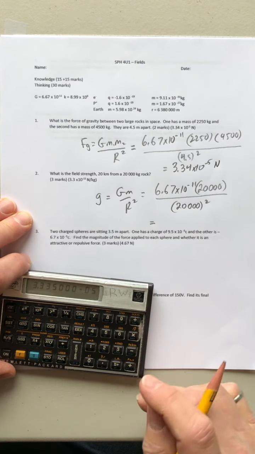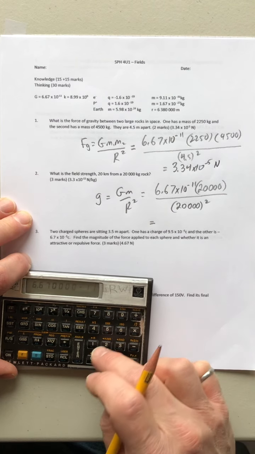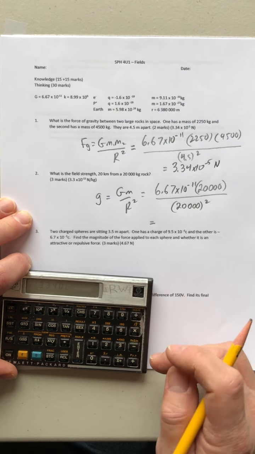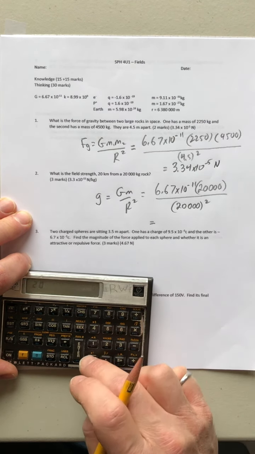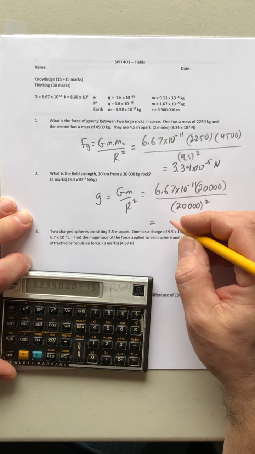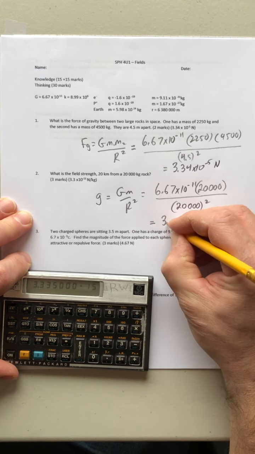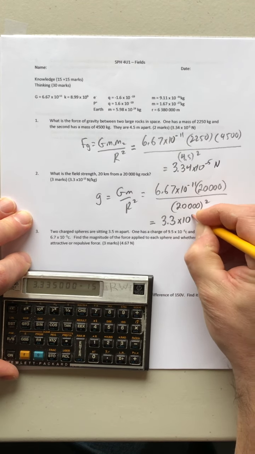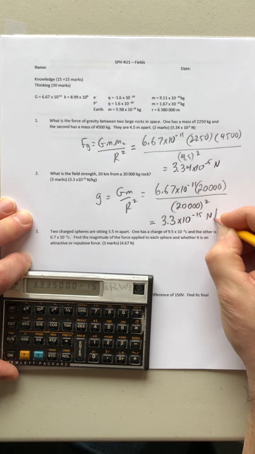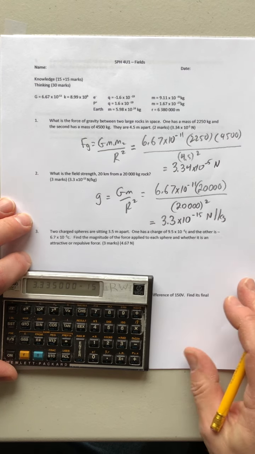It's going to be a really small number. 6.67 negative 11 times 20,000, and then we're going to divide by 20,000 squared. I think we could do some canceling there. 3.335 newtons per kilogram. A 1 kilogram object would experience that much force.